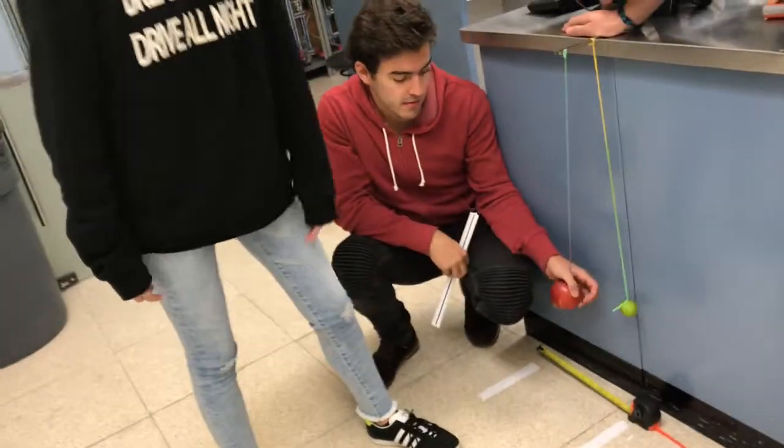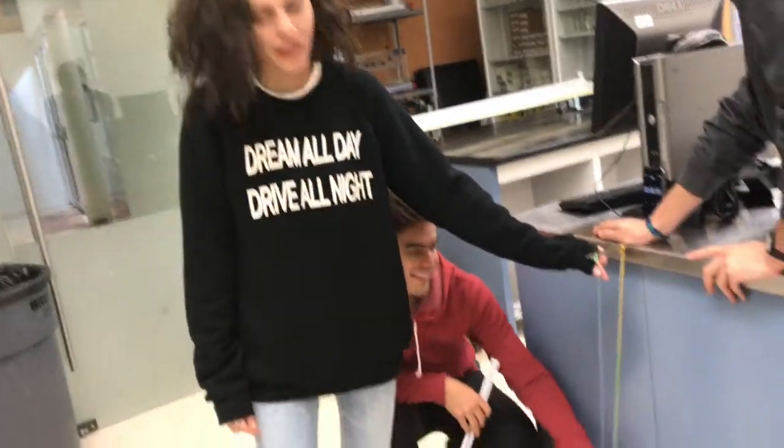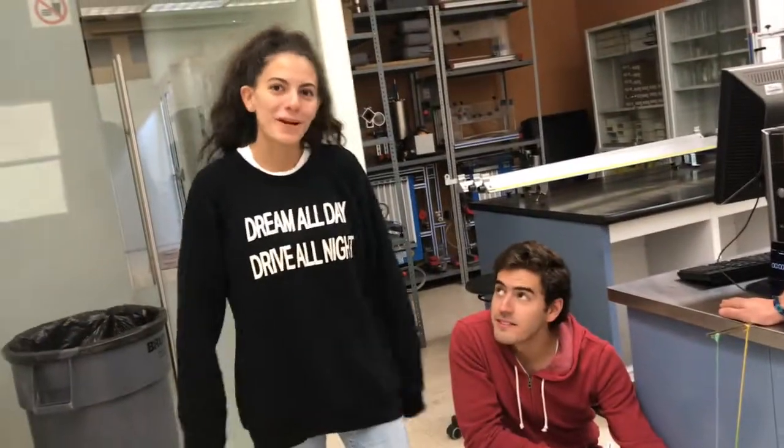Hello, in today's experiment we will analyze the period of oscillation with two different masses. Here we can see that we have an apple and a lime. Both strings have the same length. Do you think that they will have the same period of oscillation?